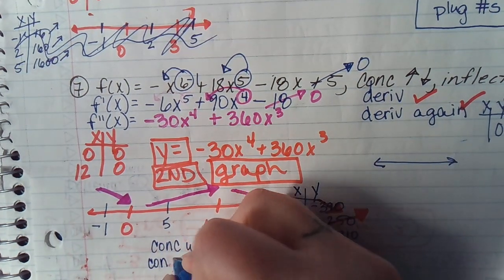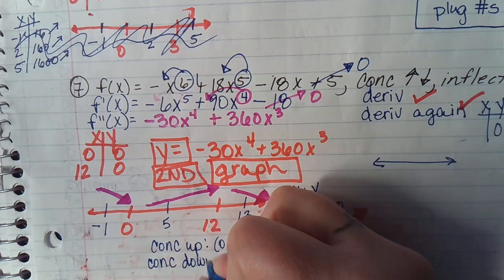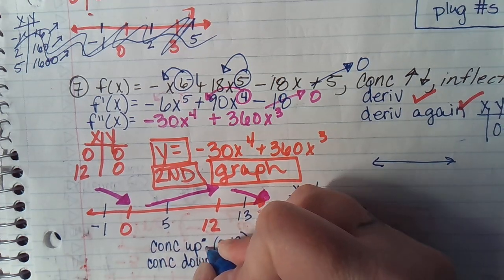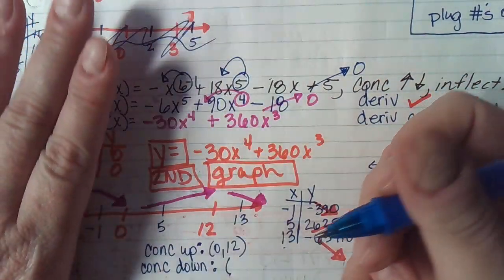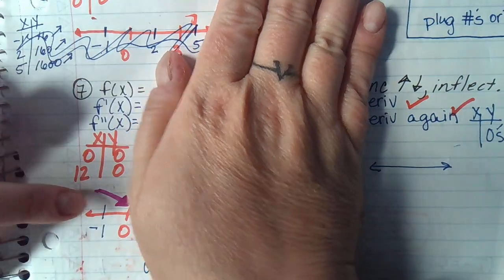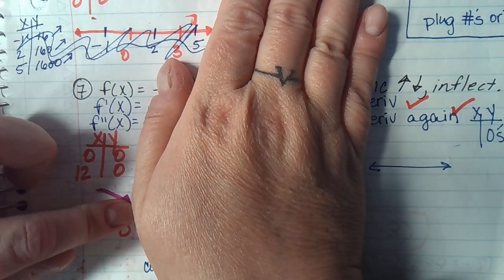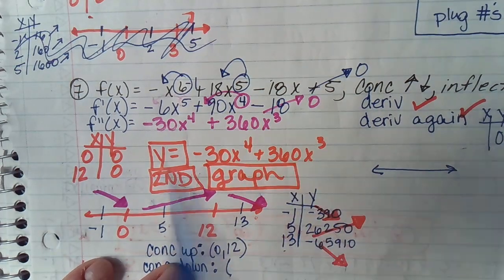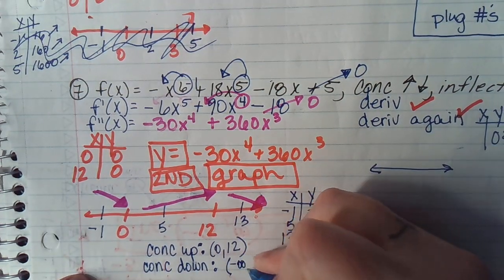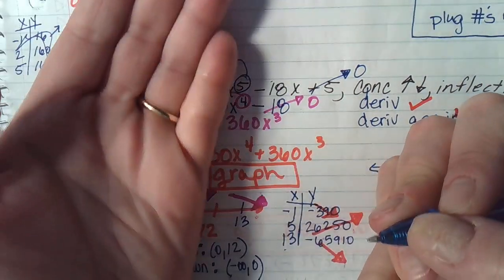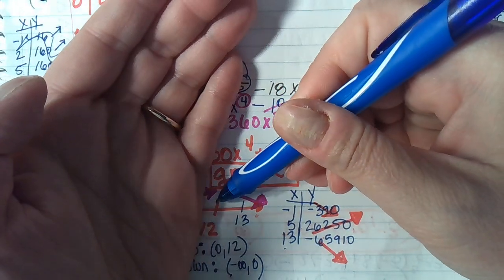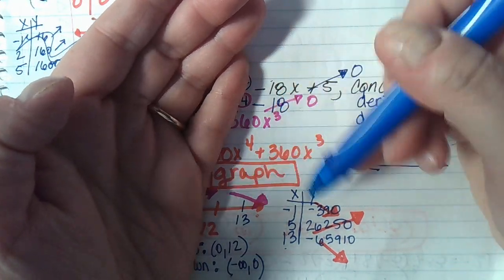Now let's talk about concave down. Okay, well, definitely over here on the left, I see a down arrow from -infinity to 0. Then I see another down from 12-ish to infinity.